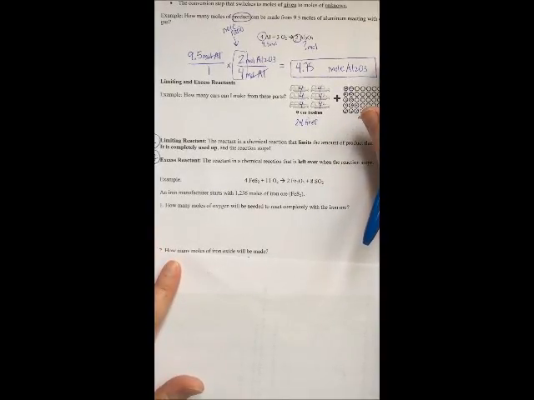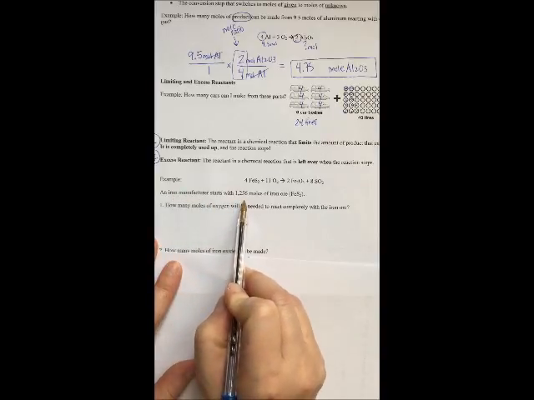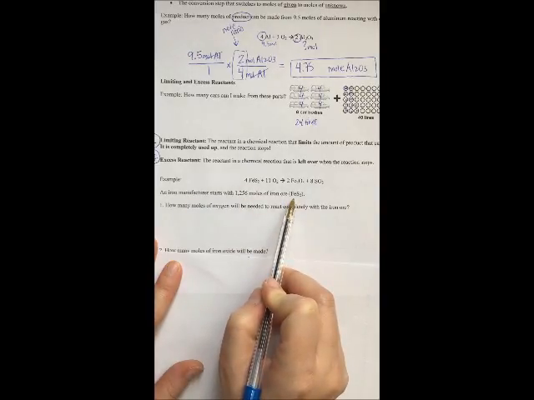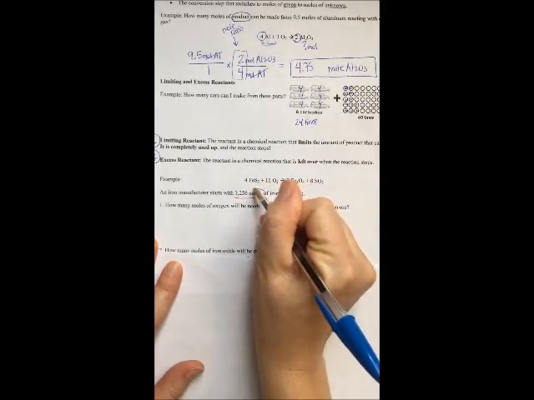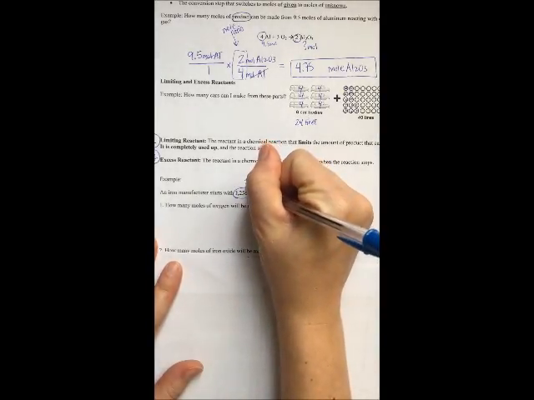Let's use that to do this problem below. It says an iron manufacturer starts with 1,256 moles of iron ore. Let's circle that, because that's what we have. I'm going to even write it underneath here.